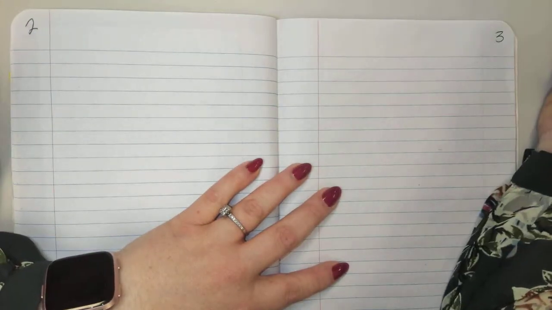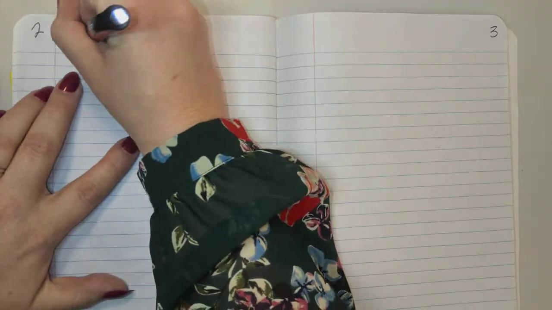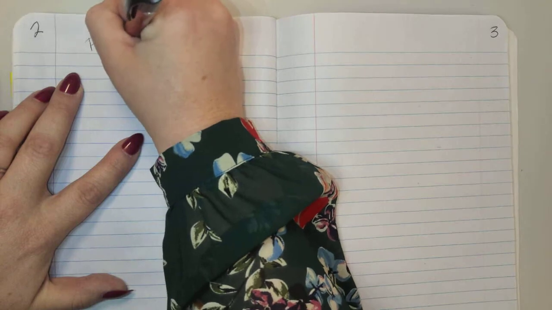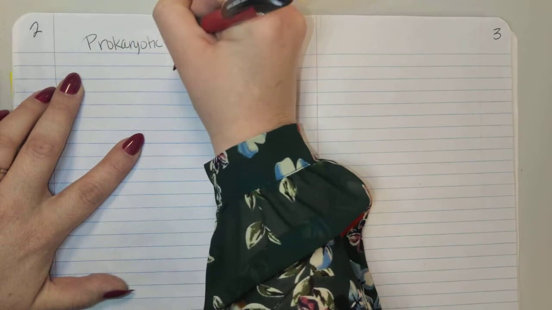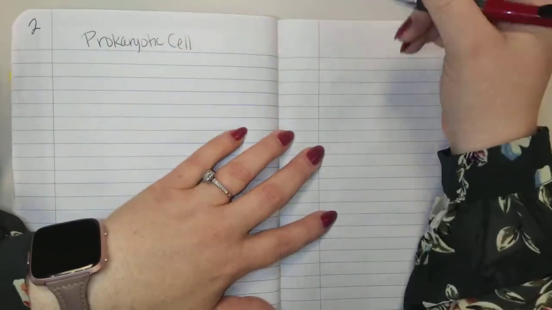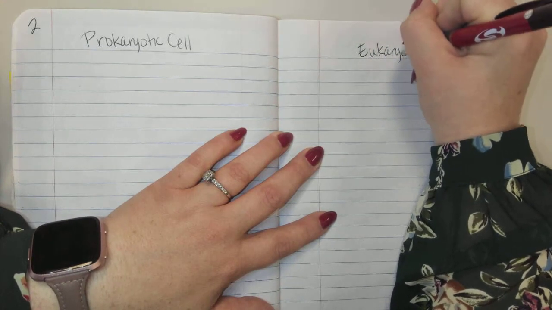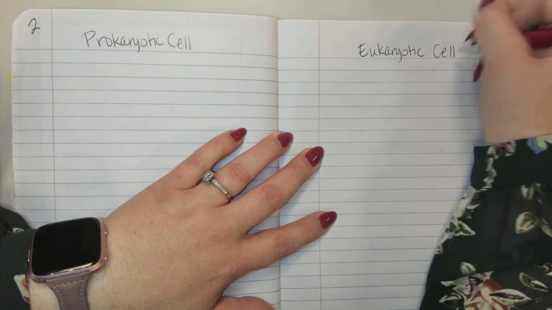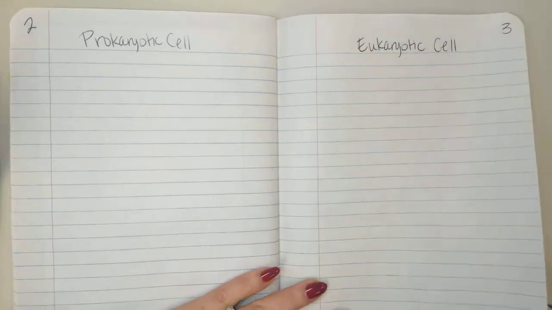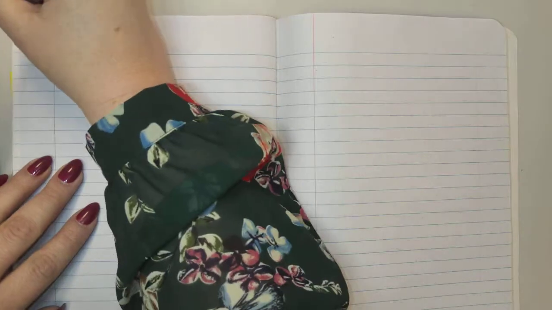Pages 2 and 3 you'll do with me at the teacher station either Wednesday or Thursday of this week. We can go ahead and label those, put a title. Page 2 is called prokaryotic cell, and page 3 is called eukaryotic cell.